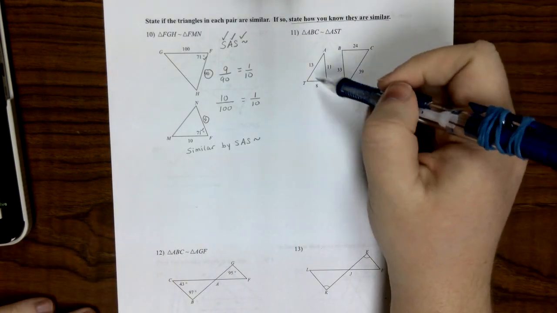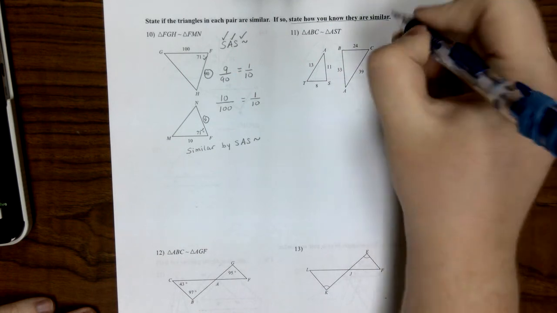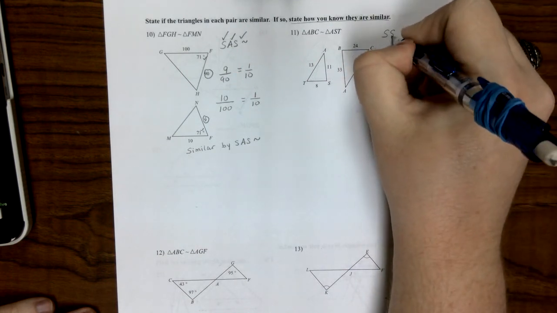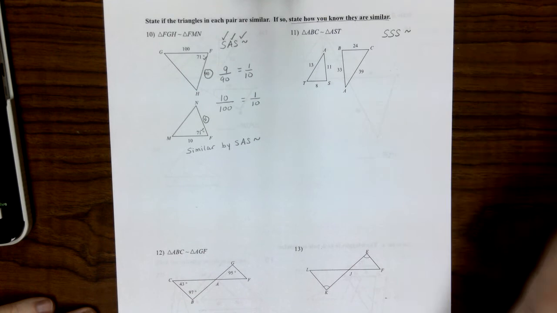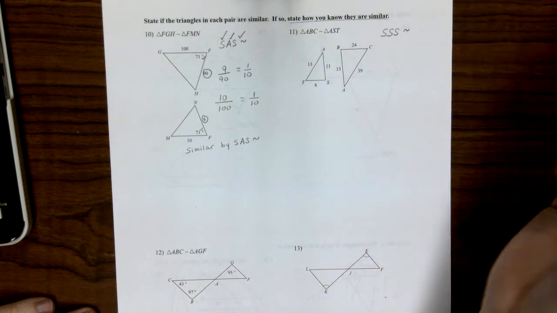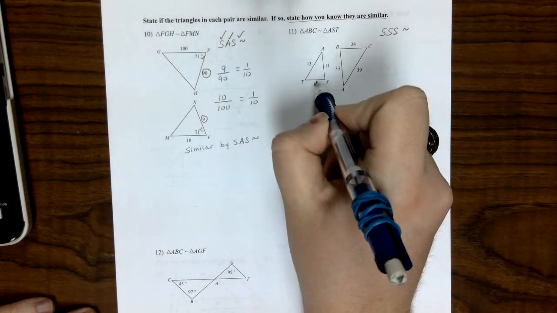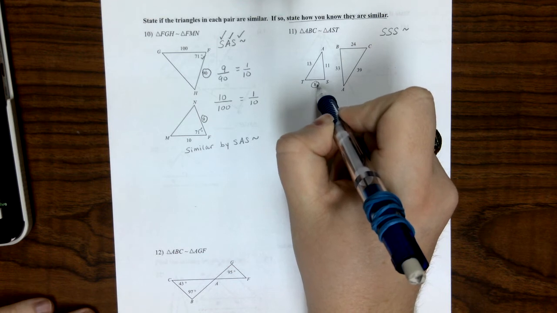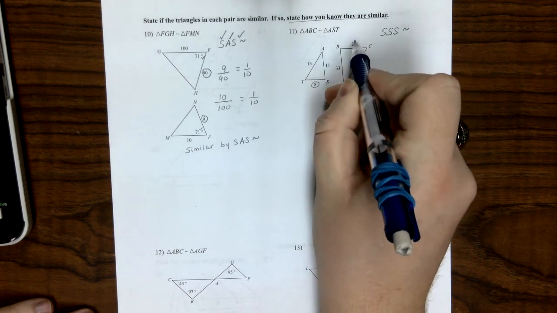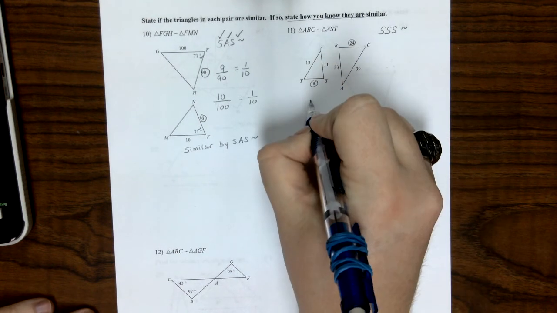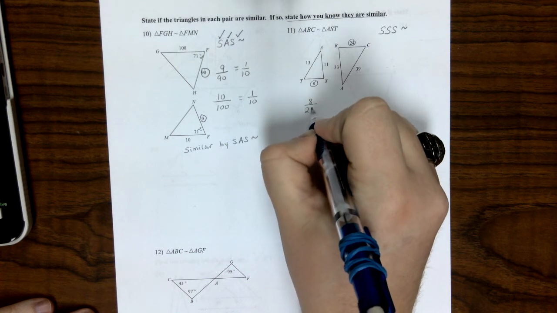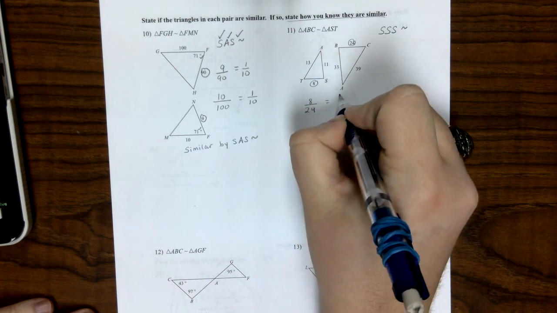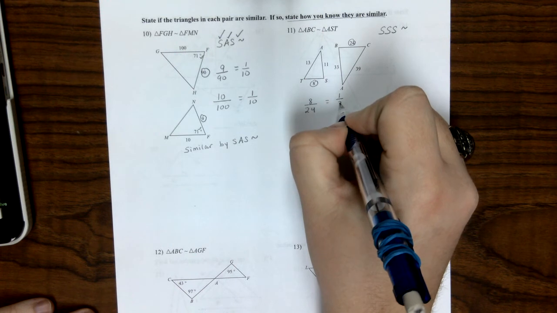Looking at what was given, we know all 3 pairs of sides, so they are trying to get you to use side, side, side similarity. So let's try and build it. I like to start with the smallest. That's 8, and looking in the big one, that would be 24. So I'm going to do 8 over 24 equals 1/3.